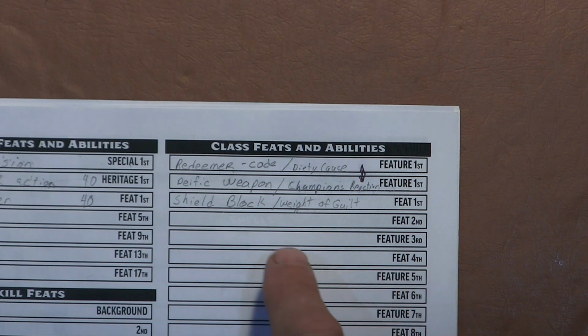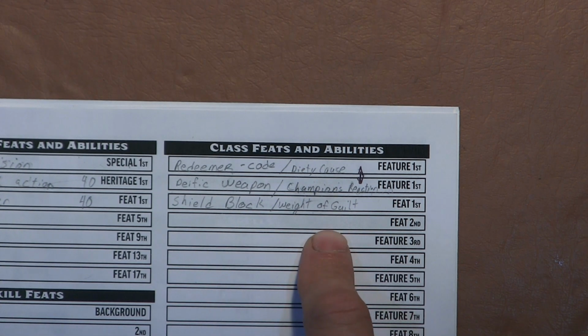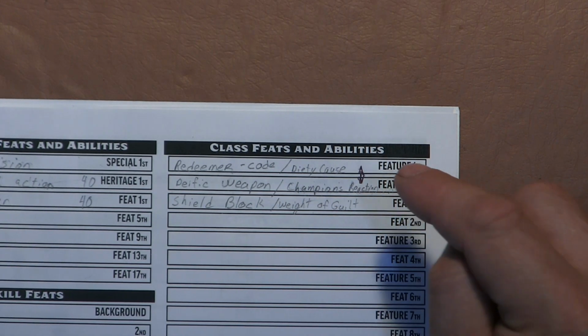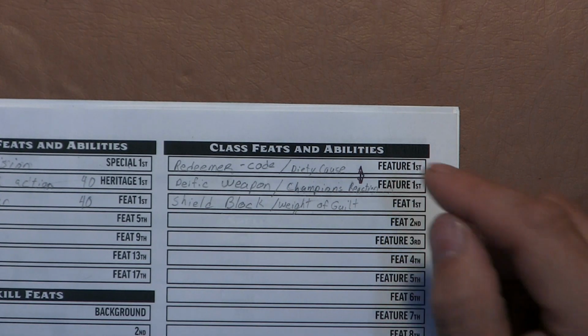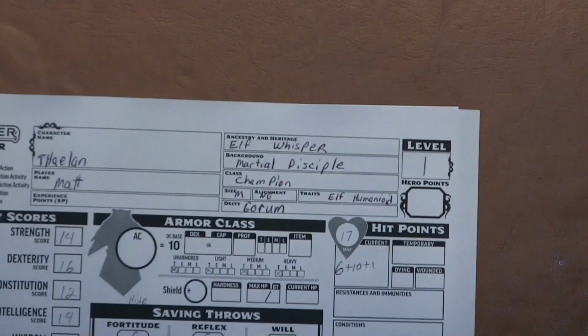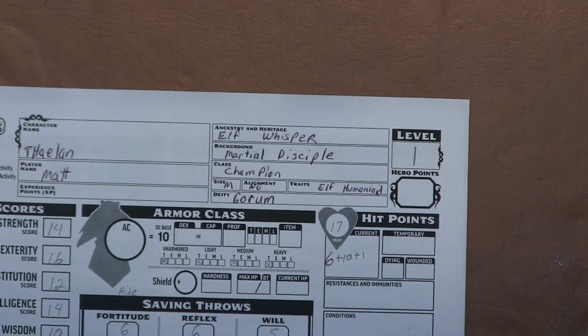And you also get the general feat of Shield Block, and I chose Weight of Guilt. What Weight of Guilt does is it works with my champion's reaction ability, and in this case it triggers, and the triggering creature becomes enfeebled 2, or I can somehow stupefy that creature for the same duration. I have to look at that and weigh it down a little bit. I just really want to play a little bit more with the condition of enfeeblement and see how it works in Pathfinder 2.0. That's why I made the choice. I want to see if it's as good in practice.